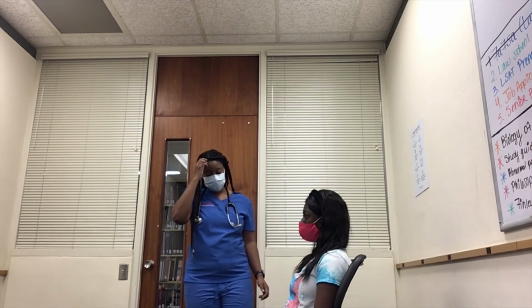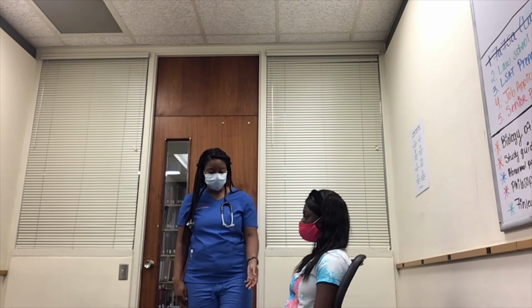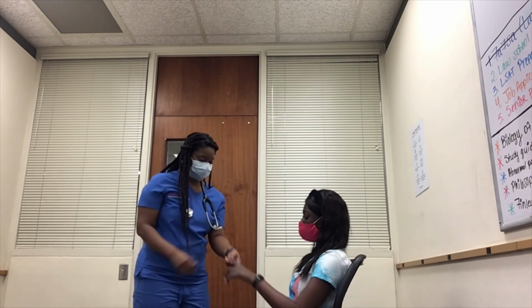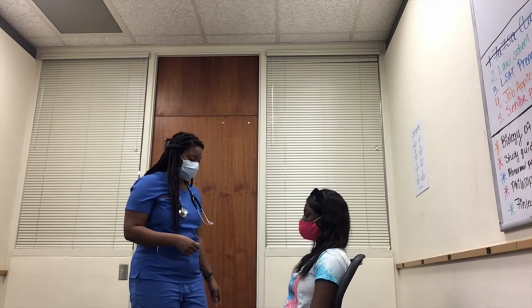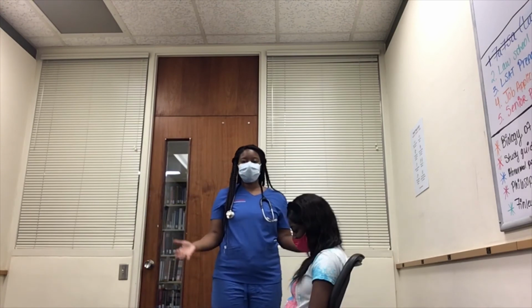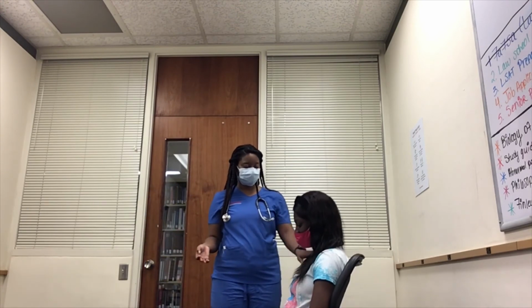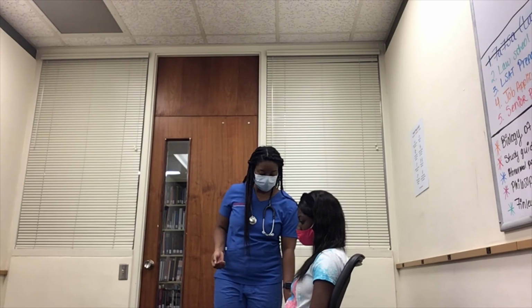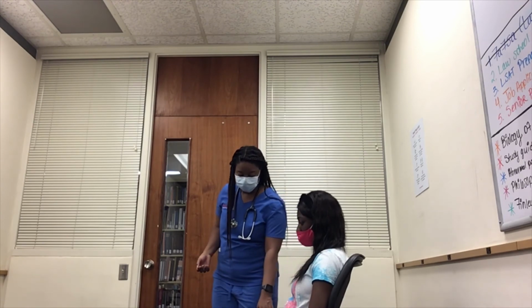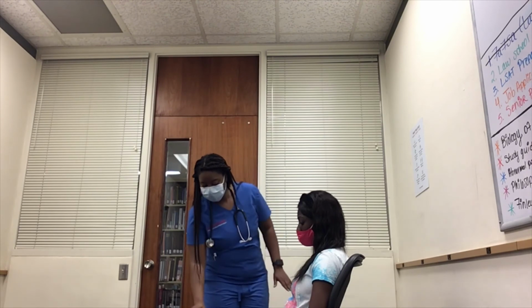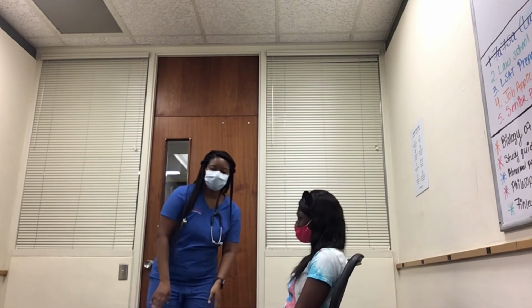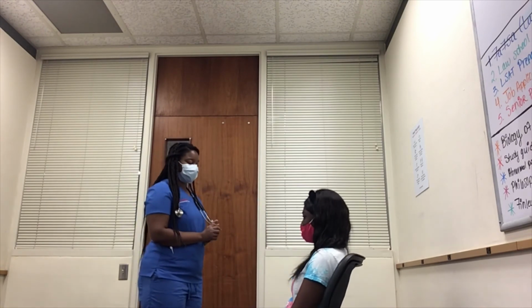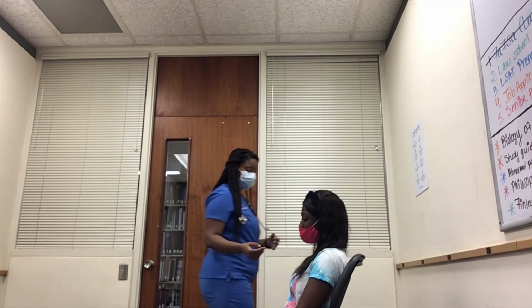So now we're gonna go ahead and do her capillary refill test. Okay, and it's less than 2 seconds refill. And now we're gonna locate the pulse sites. So we have temporal, carotid, brachial, then radial, then femoral, then popliteal, and then dorsalis pedis on her foot. So now we're gonna do a quick range of motion.